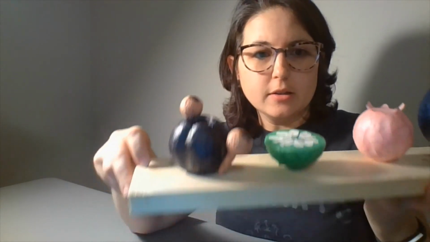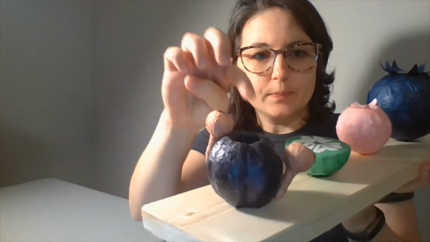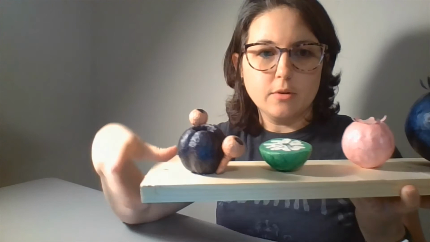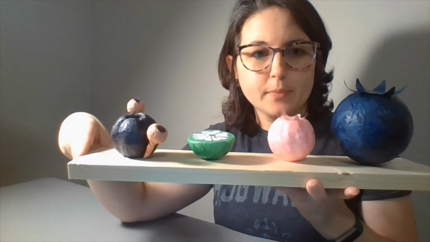And here is the mummy with the apothecia there. So there will be several apothecia growing from a single mummy.